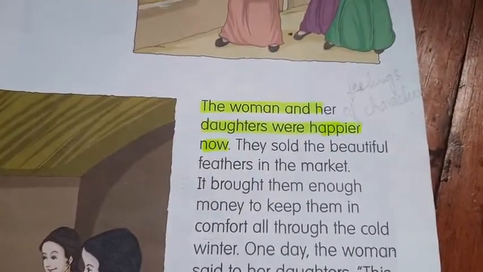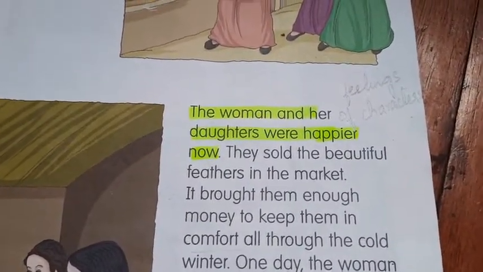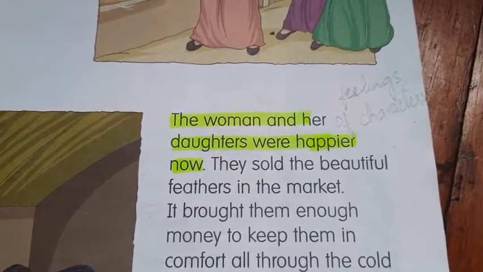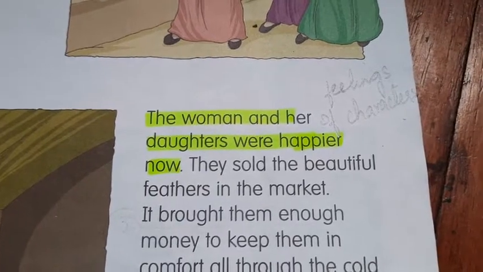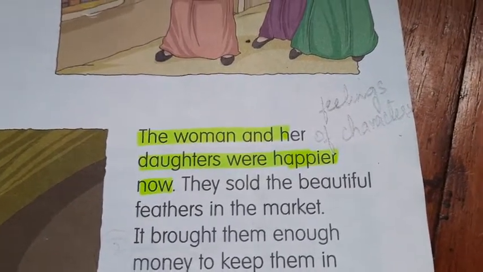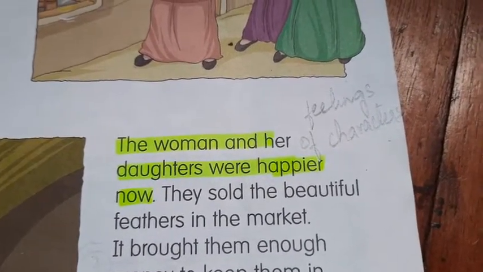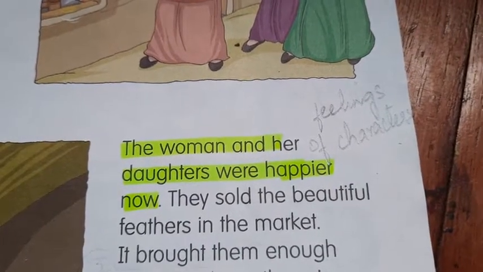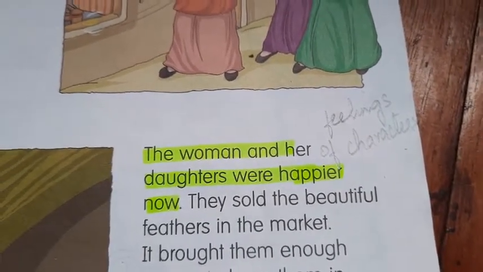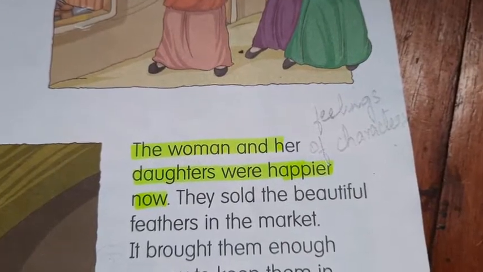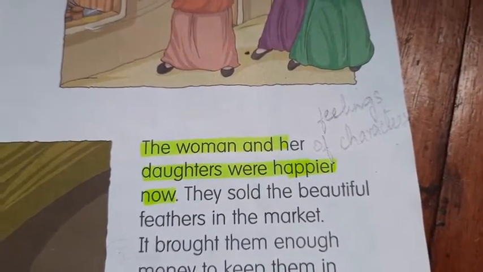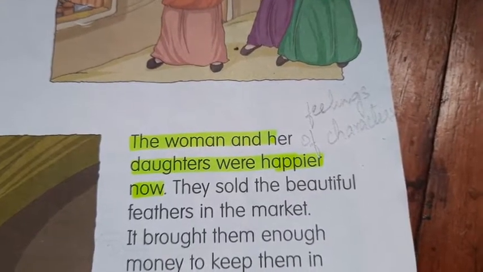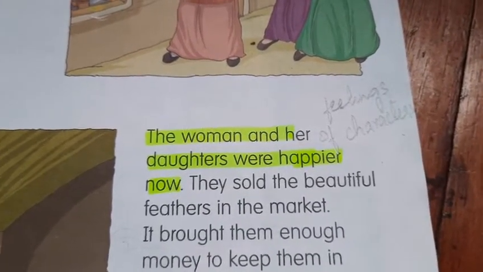Our second point for the middle of the story is the feelings of the characters once the main action is completed. Over here, the feelings of the characters is that the woman and her daughters were happy. So we can see they were sad first because they were very poor, and once the Golden Goose gives them her feathers, they become happy.